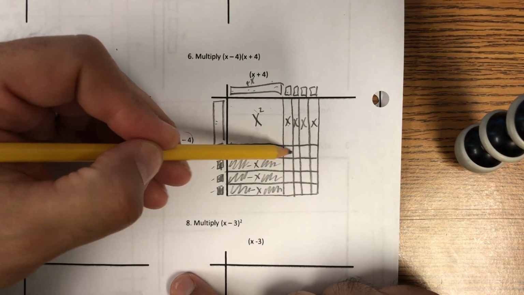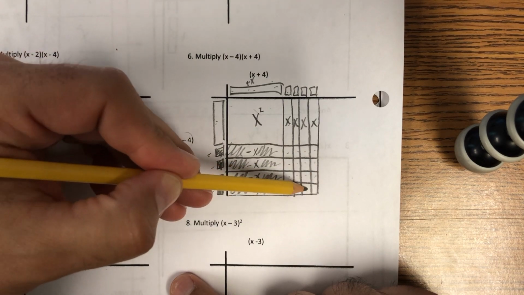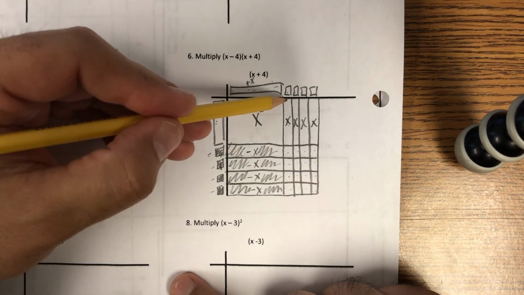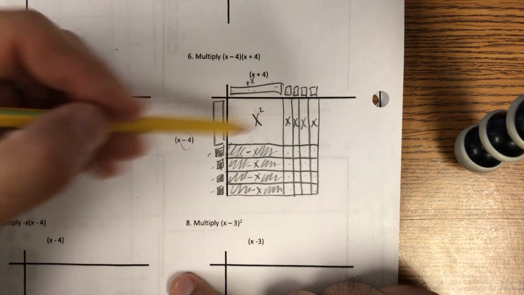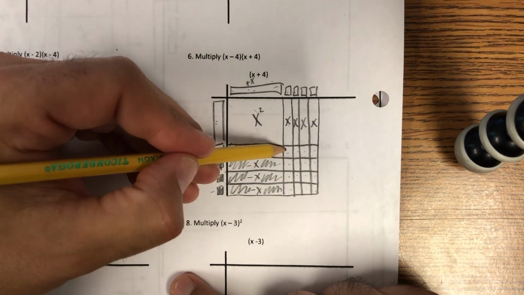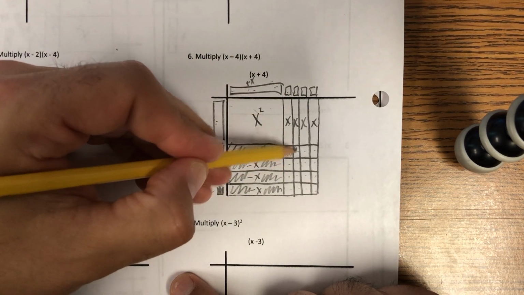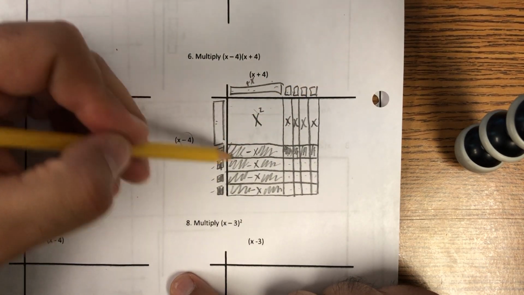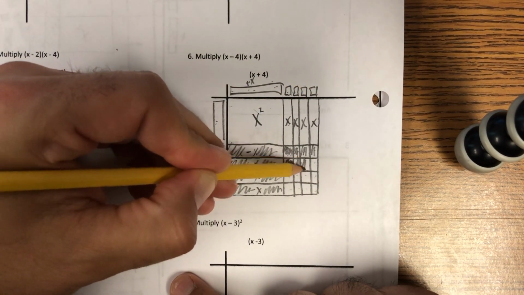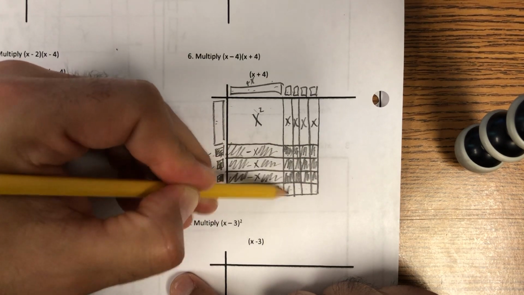Now, right here, we've got 1, 2, 3, 4, 5, 6, 7, 8, 9, 10, 11, 12, 13, 14, 15, 16. Okay, so these are all ones. The little squares are all ones, but a positive and a negative make a negative. So this is shaded. All of these, positive and negative, make a negative. So all of these ones are going to be negative.